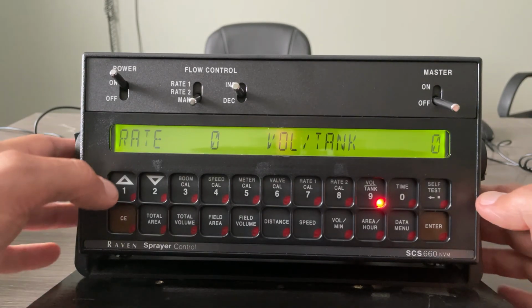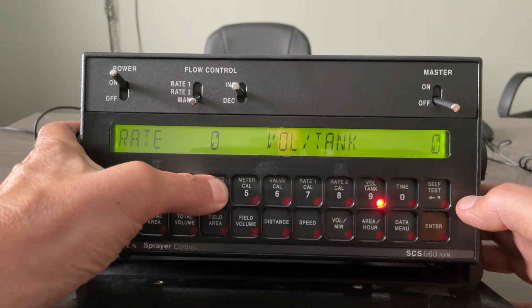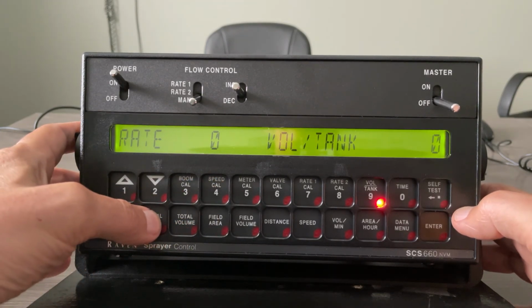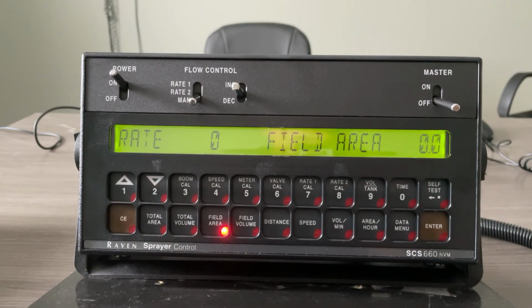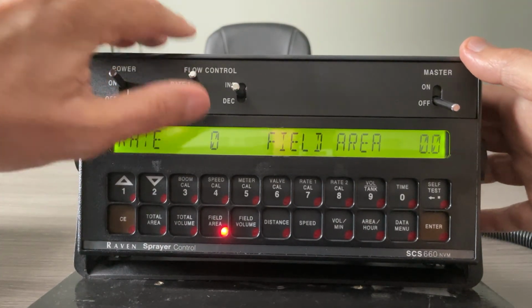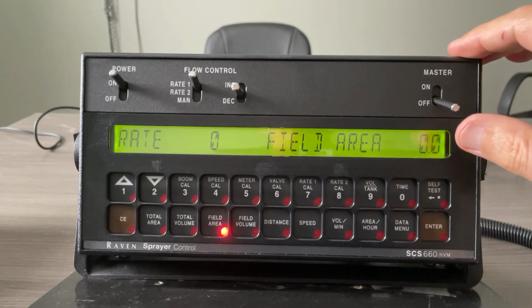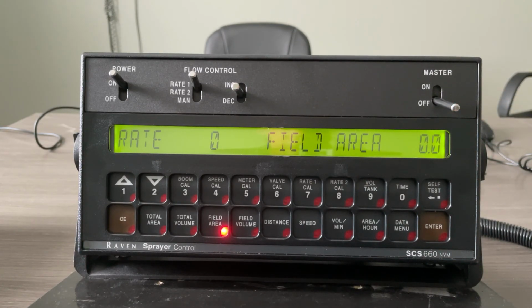So with that, we're ready to go back and we can use this bottom row to see where we're at as far as accumulating on volume and area. But we're ready to put it into rate 1 and then simply use the master to turn it on and off.